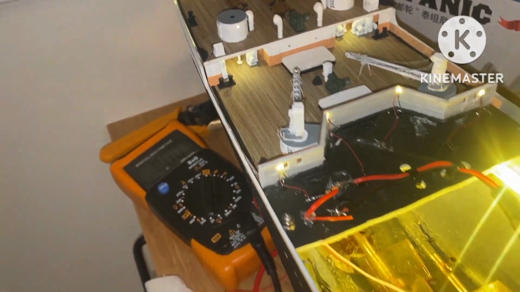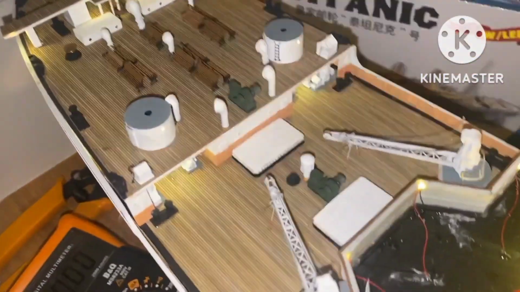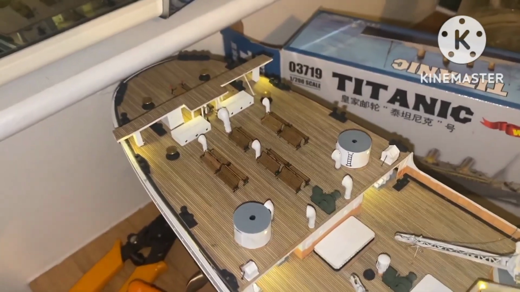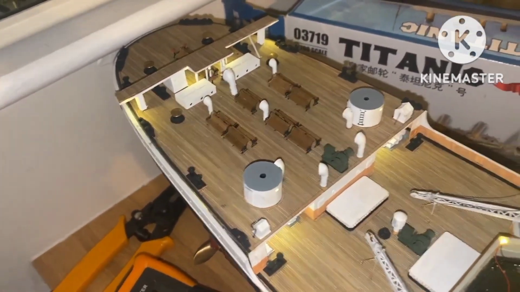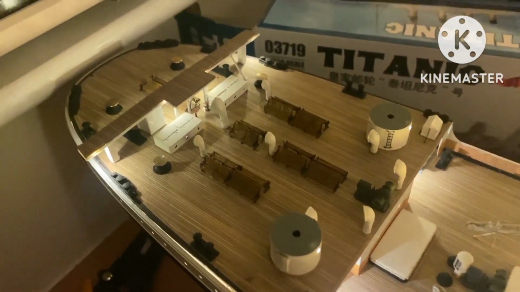So really now it's a case of doing a little bit of fine tuning and tweaking to get the lights as I want them. So for that I need to turn off all the lights in the room and just do a bit of fiddling really. Okay, here we are.